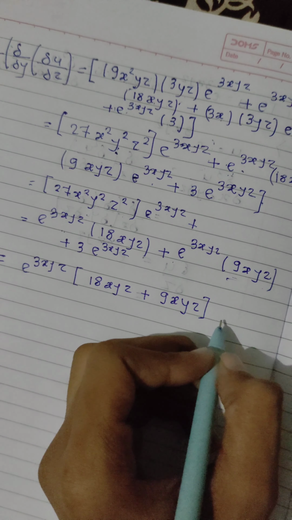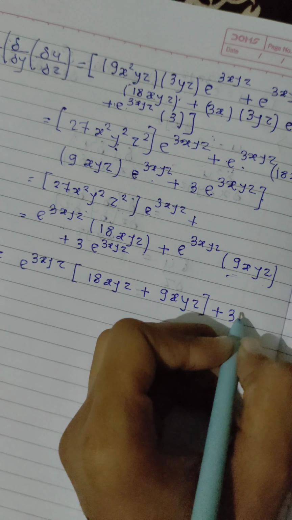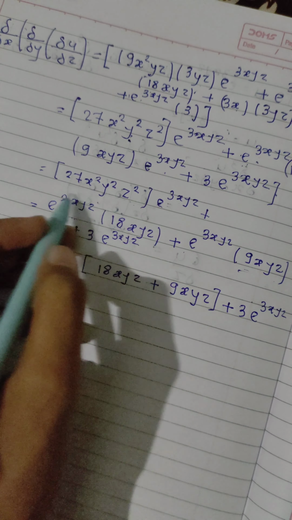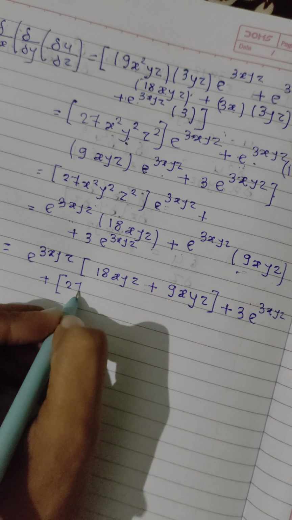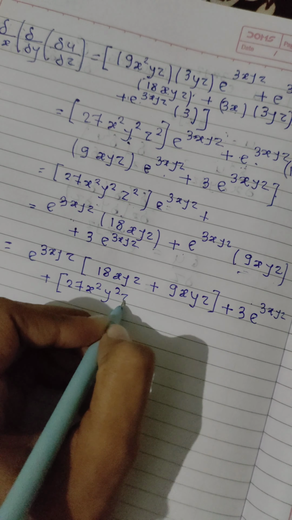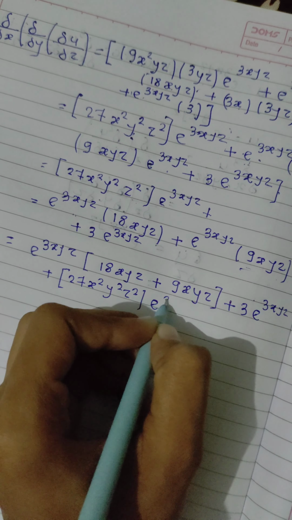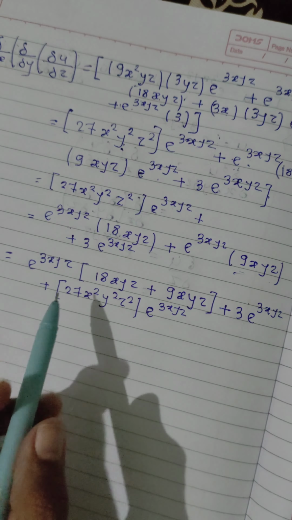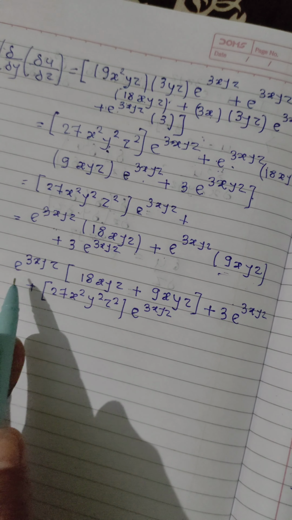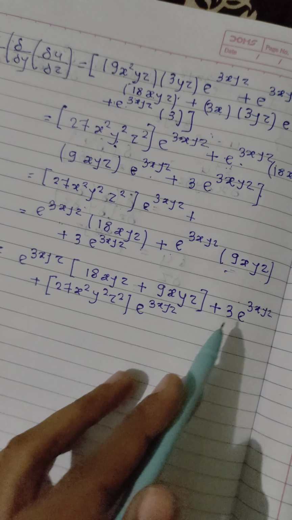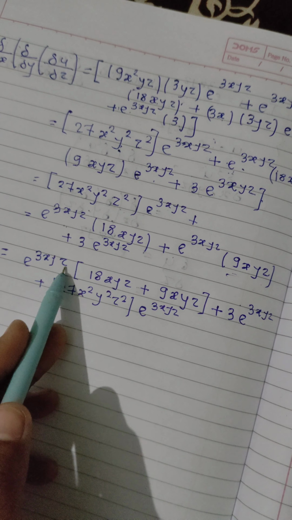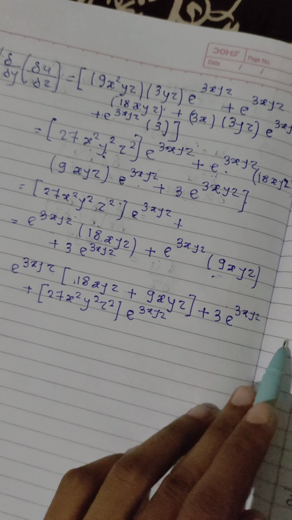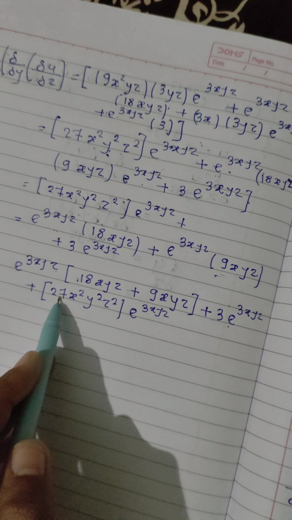Okay, plus 3 e raised to 3xyz, and write that this equation also 27 x square y square z square e raised to 3xyz. Okay, now what we'll do simply, now if you understand, we can take common from all the equation, e raised to 3xyz, because it is multiplication for this equation, for this equation 3, and for this.